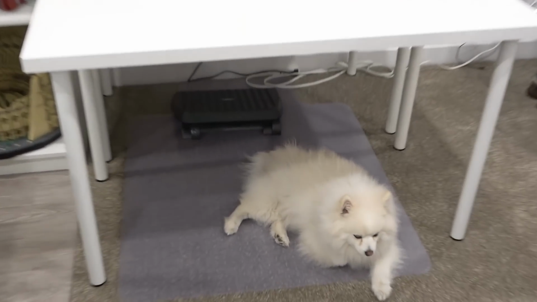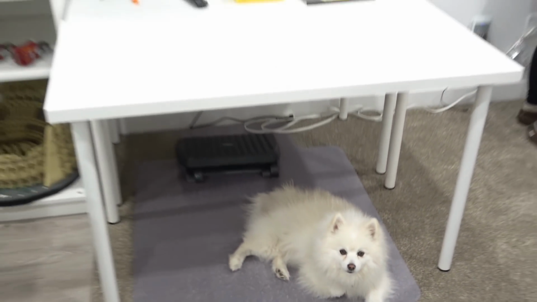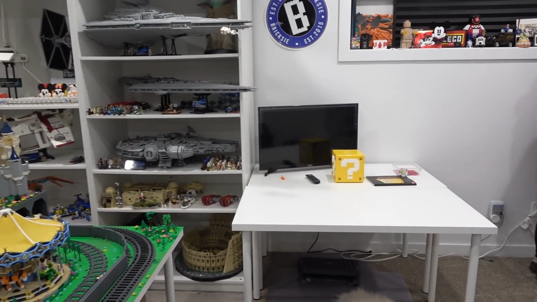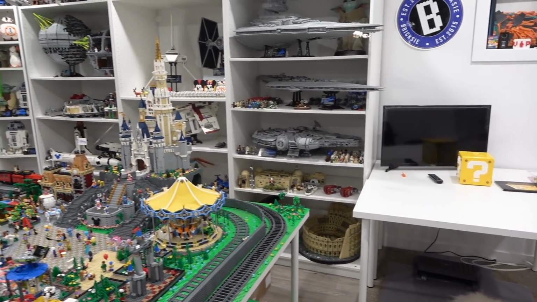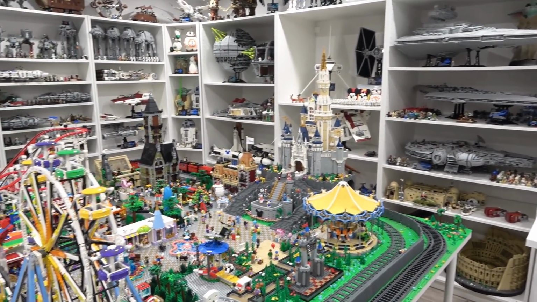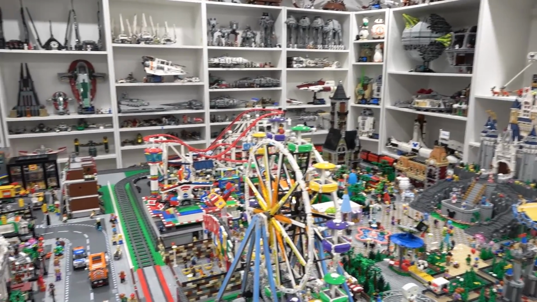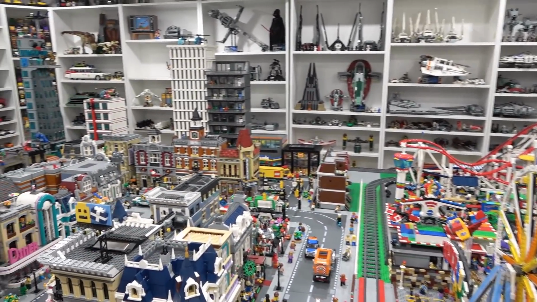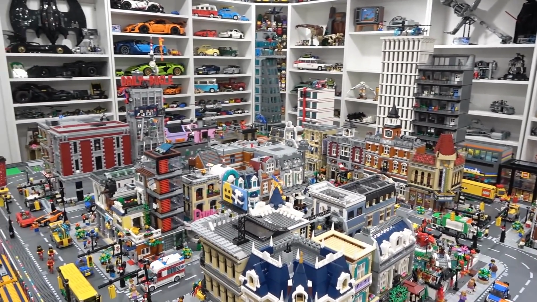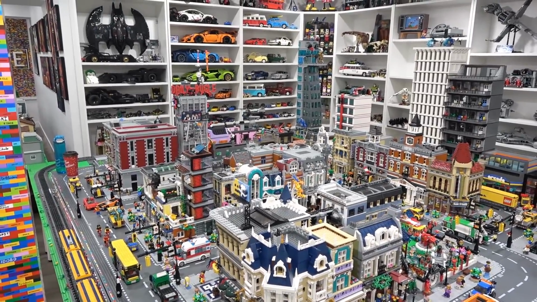There's more space for everybody, even Tico. And just in general, it's a lot better to split up the workstation. Down here, we do all our Lego related stuff, including live streaming. And then upstairs, we do all of our computer work. That is all of the different positives of the new change here in the Lego room.